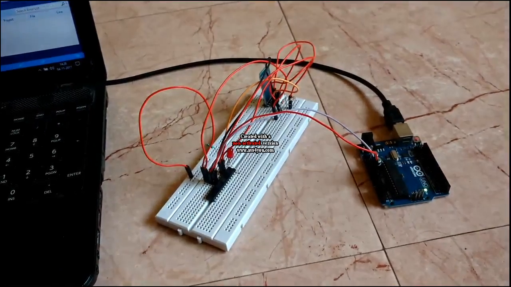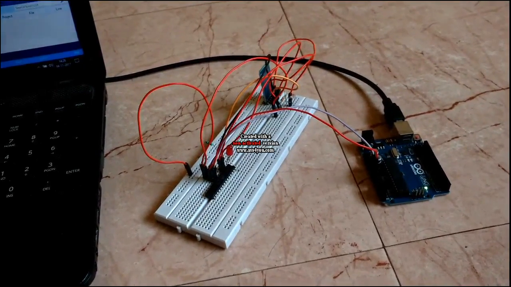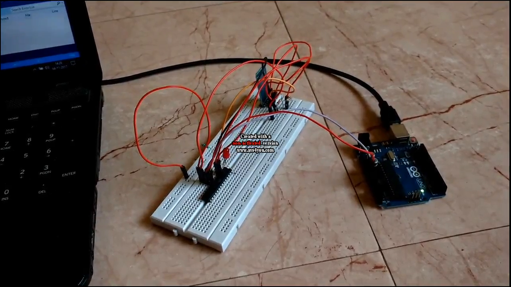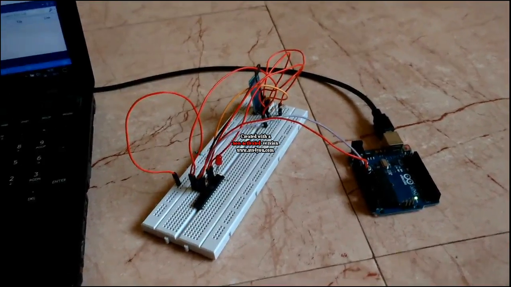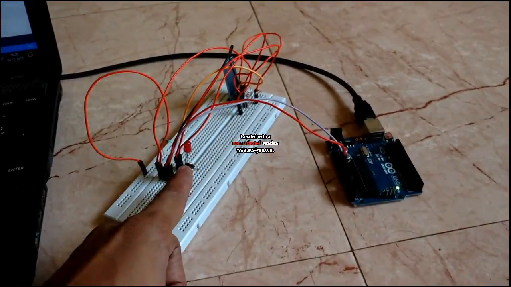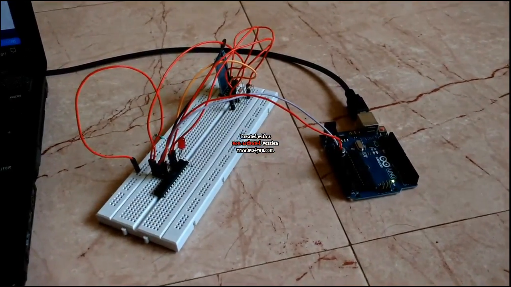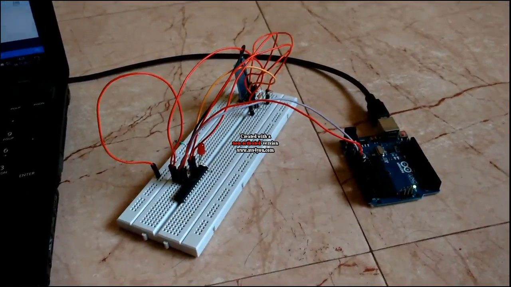Hello everyone. Today I am here to show you a prototype of Bluetooth communication. I am gonna control this LED using my Android mobile via Bluetooth communication. The circuitry is very simple.